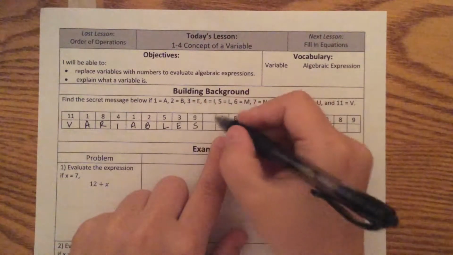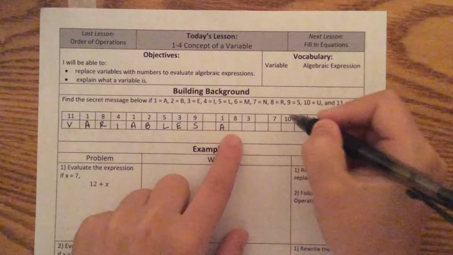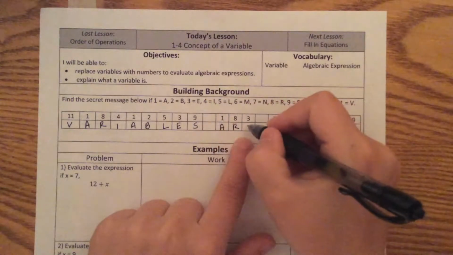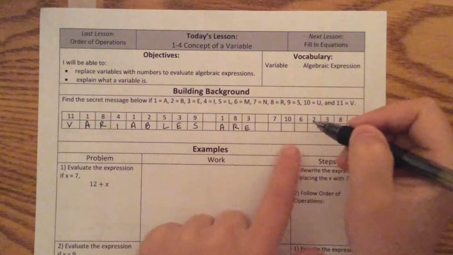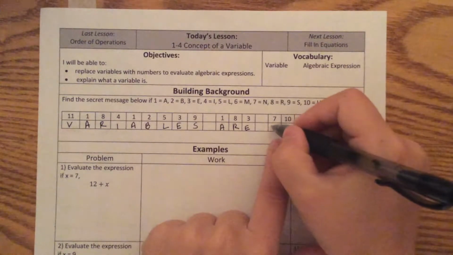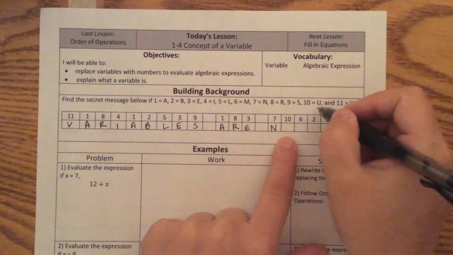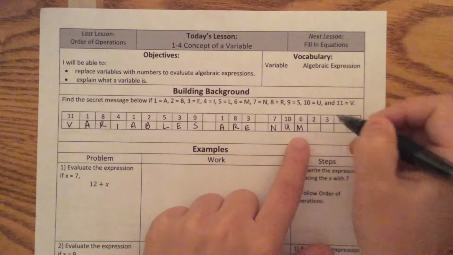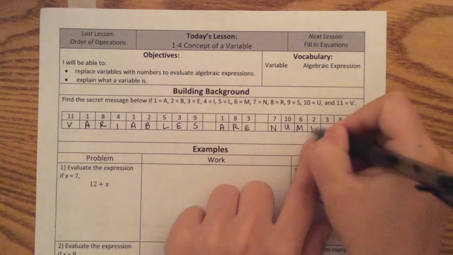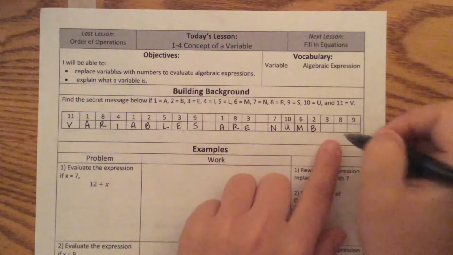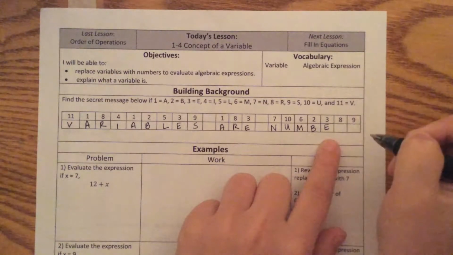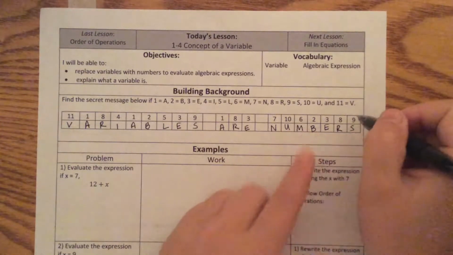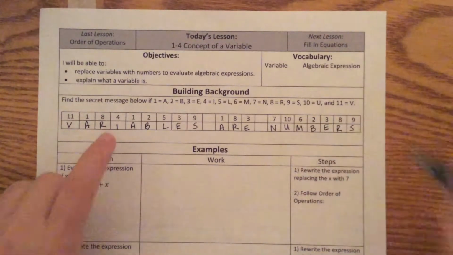Go back to 1, A. 8 is R. 3 is E. 7 is N. 10 is U. 6 is M. 2 is B. 3 is E. 8 is R. And 9 is S. So our secret message says variables are numbers.